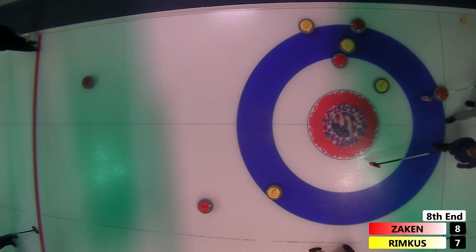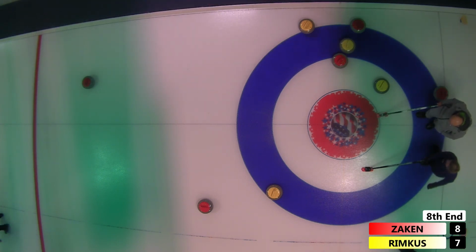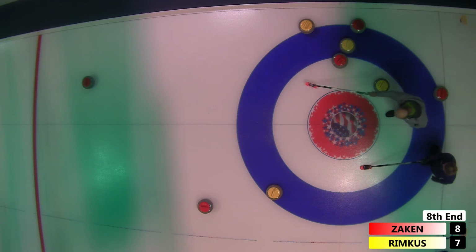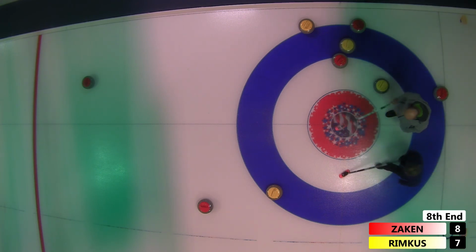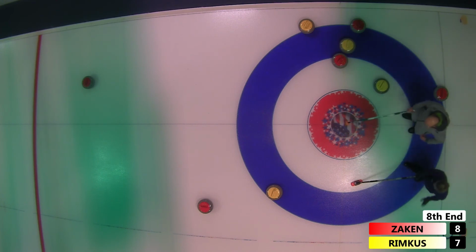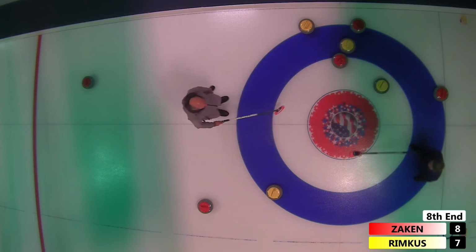Showing the pressure a little bit, maybe. Well, I mean, last in, big shots, and sometimes you just miss. The problem now is that even if you get the tie, Rimkus can guard his counter and make it really hard for Mark to keep him from scoring at least 1. In fact, he could set up a possible 2 and win the game.